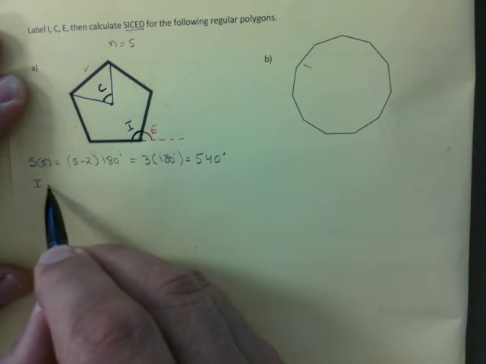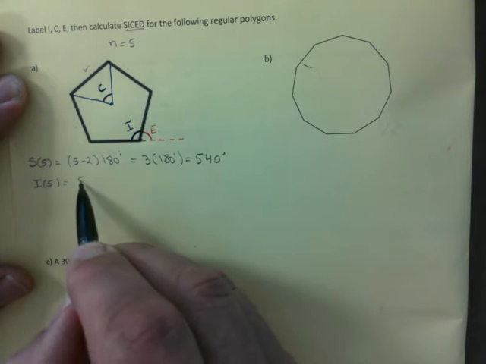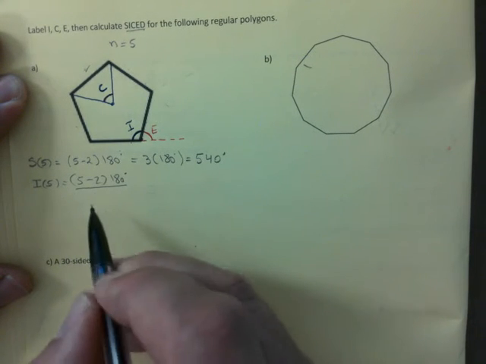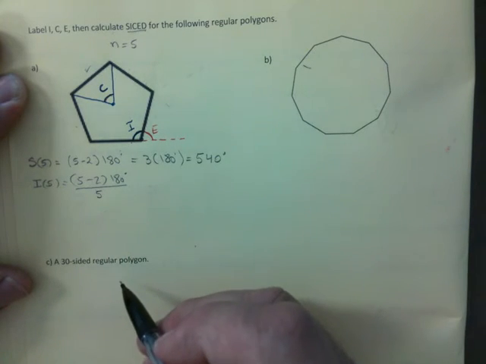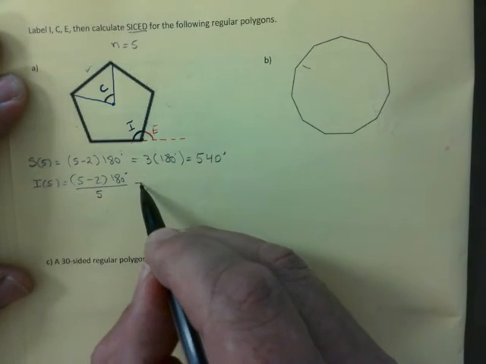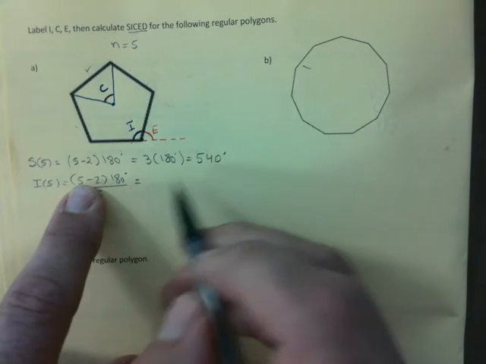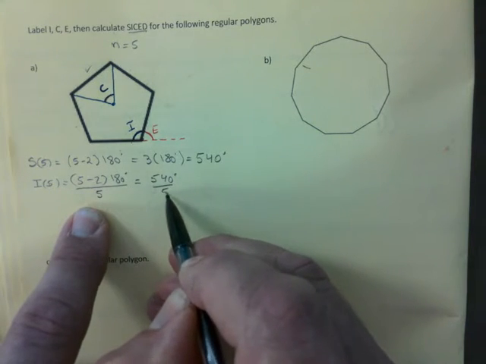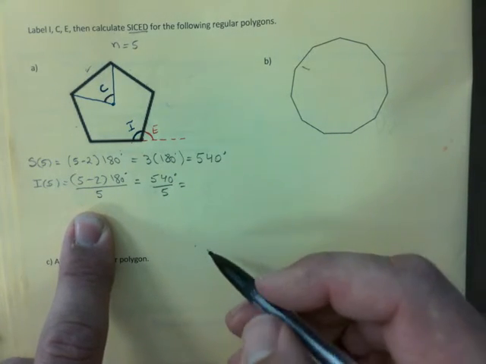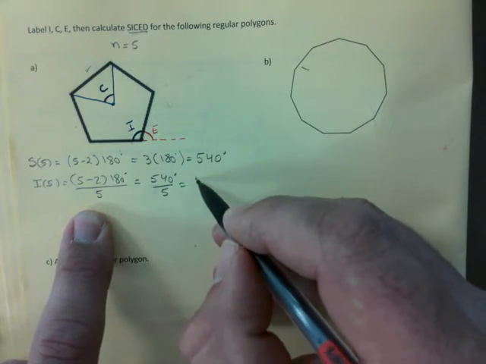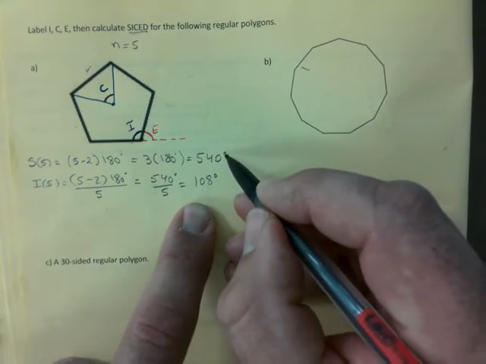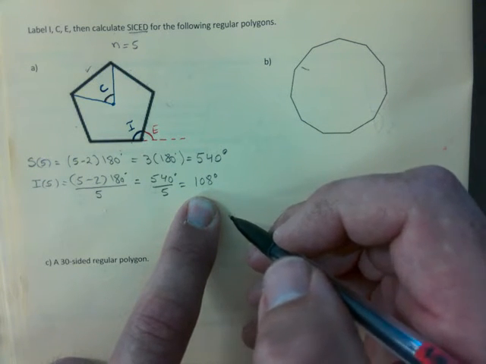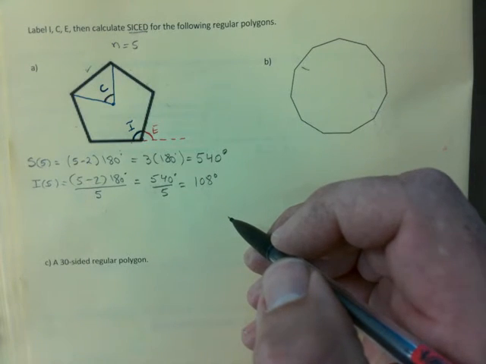Interior angle of a 5-sided polygon would be 5 minus 2, exactly the same as above. However, a lot of students miss it, like they don't divide by 5. Okay, so I'm going to cheat here. I know that the top is 540, correct? I don't need to redo that. I'm just going to divide it by 5. And that's 108 degrees. Make sure you have your degree symbol. You will get decimals at times. This time it's just a whole number. If it's decimals, 2 decimals, okay?